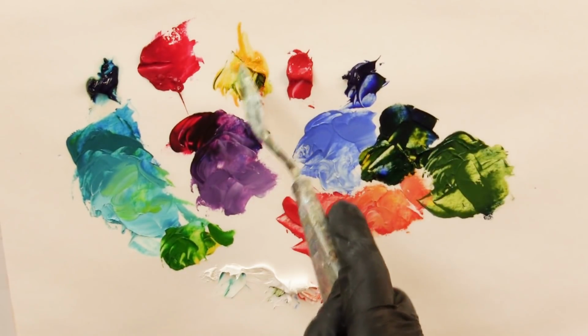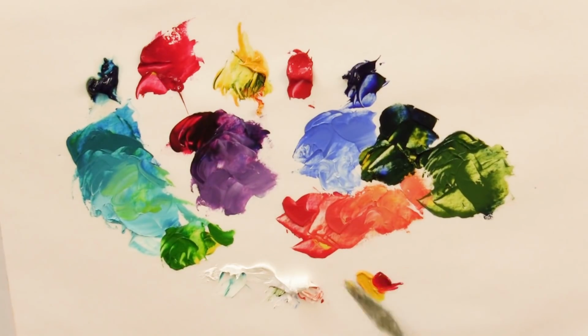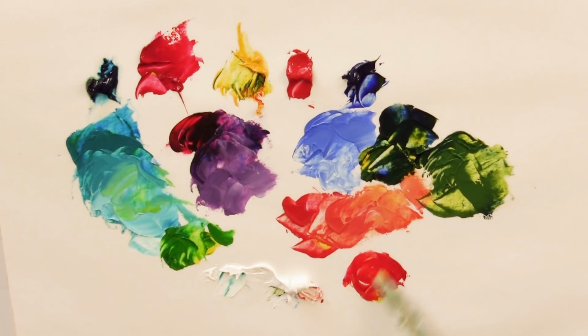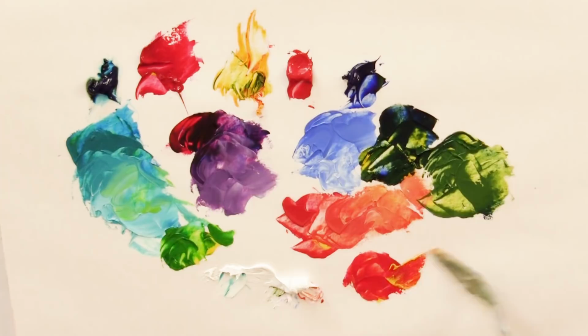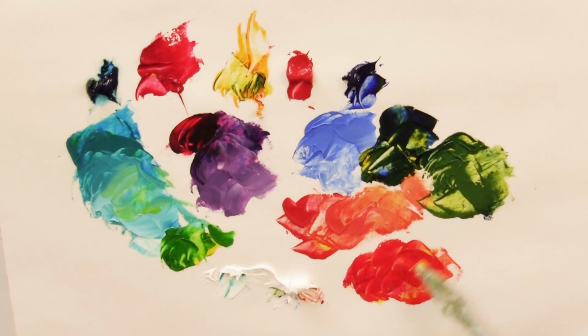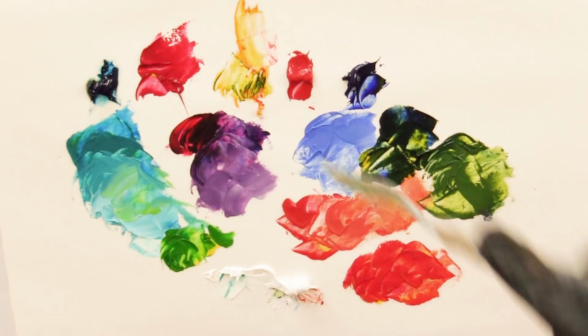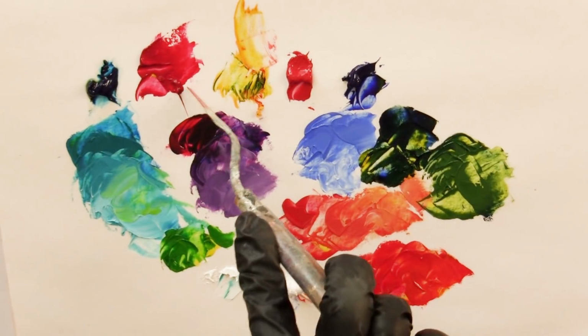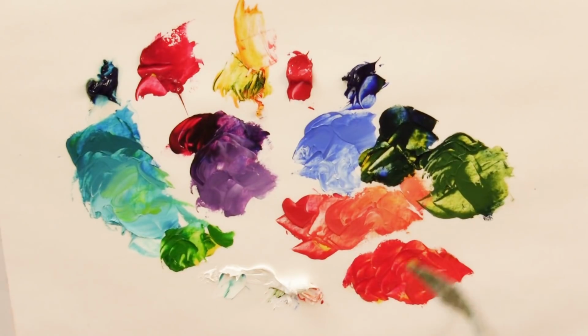Let's see what happens if I mix this yellow with this primary magenta. It's quite nice too. Quite vibrant, actually. It's even more vibrant than this, because I'm using the primary magenta by Mary Puro.